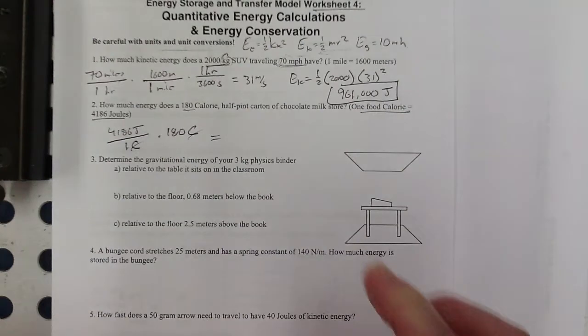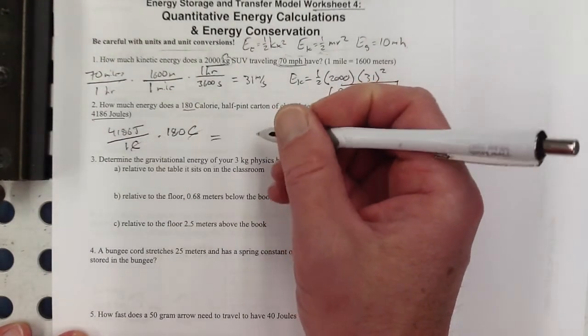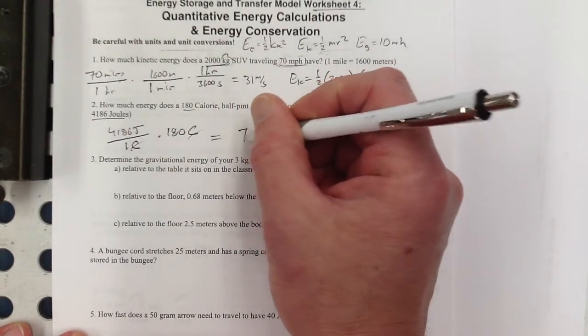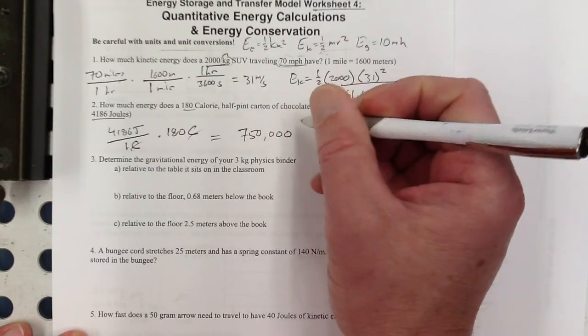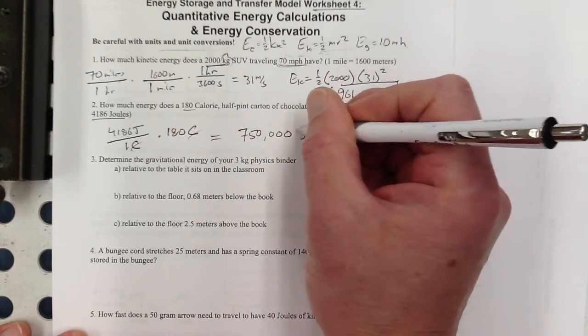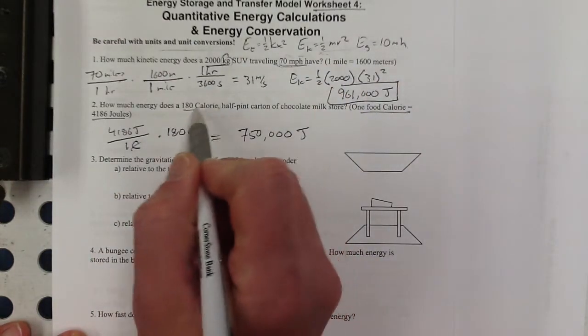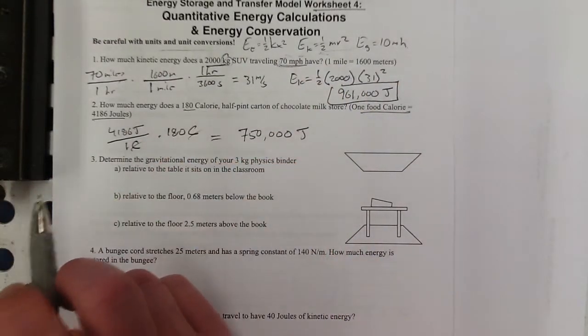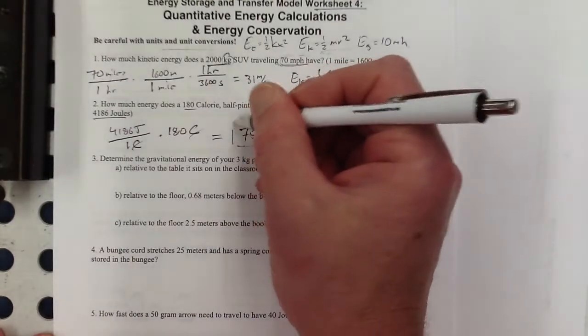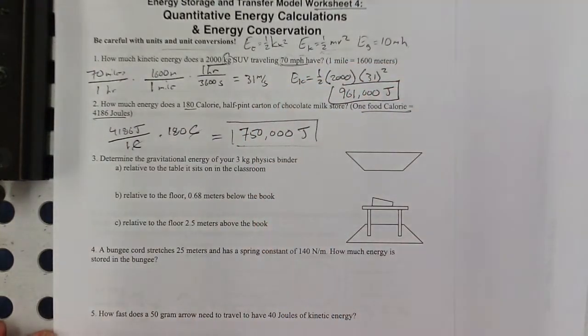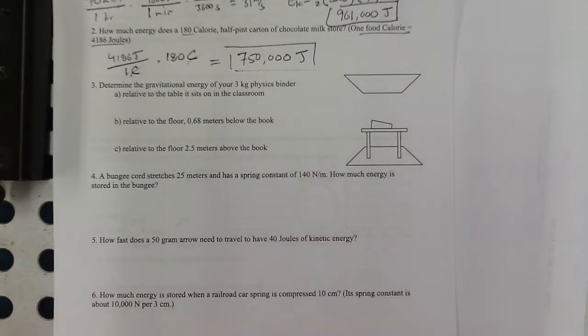And if you're thinking to yourself, wow, that's almost as much energy as that SUV. True, but in the conversion of that energy into the usable energy that your body would make out of it, there is very much inefficiency and a lot of energy lost.